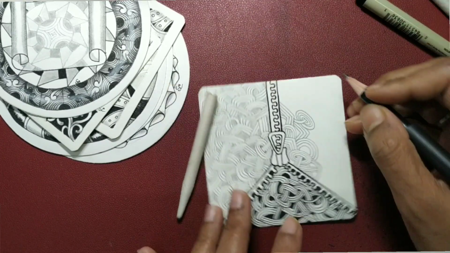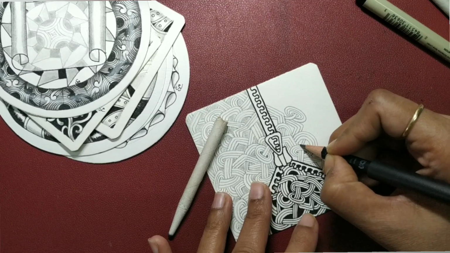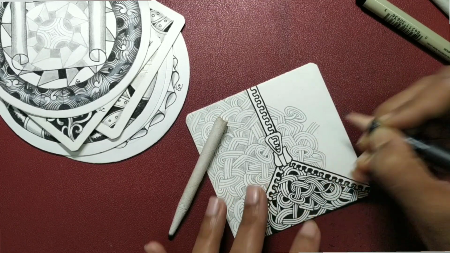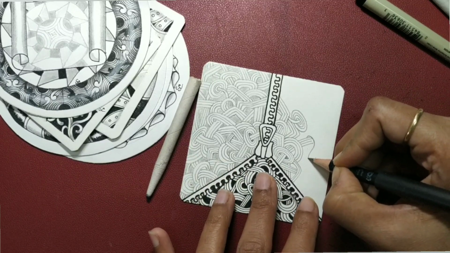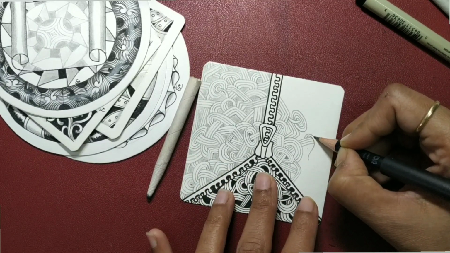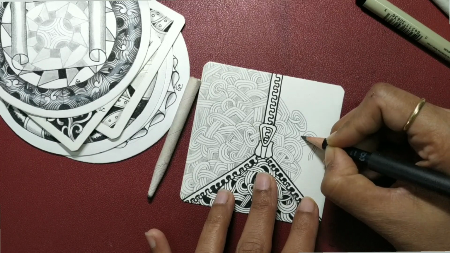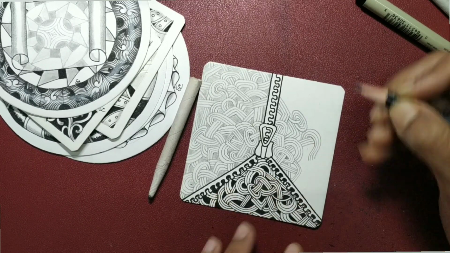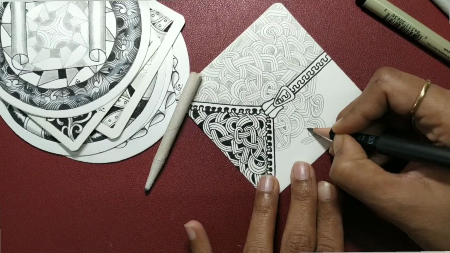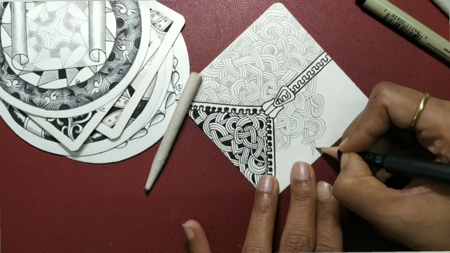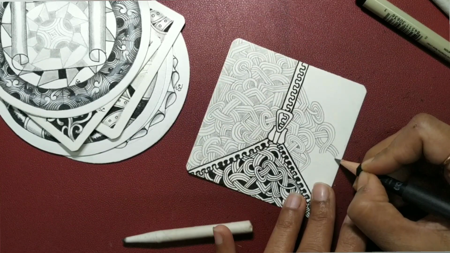I'm just drawing the way I feel like at this point of time. As you can see, there is no planning there. Go with the flow. Maneuver it the way you want. You can either draw same number of lines or you can keep switching the number of lines. All is fine.